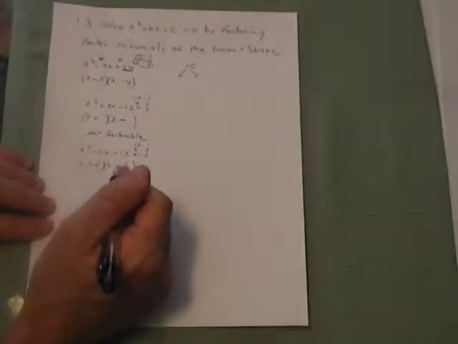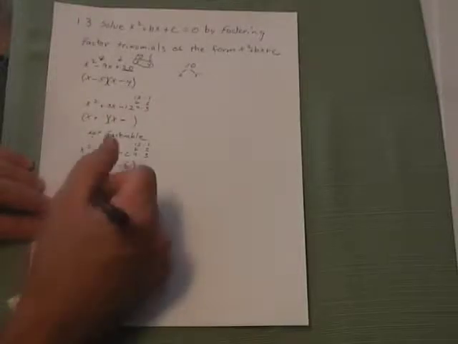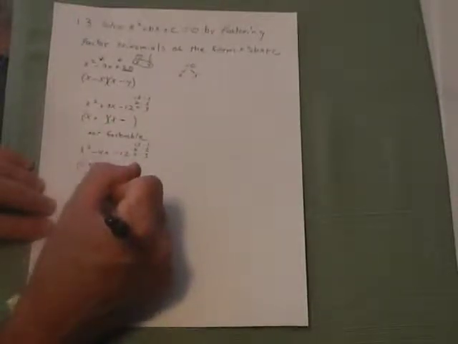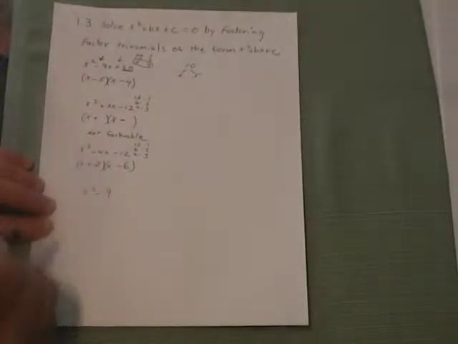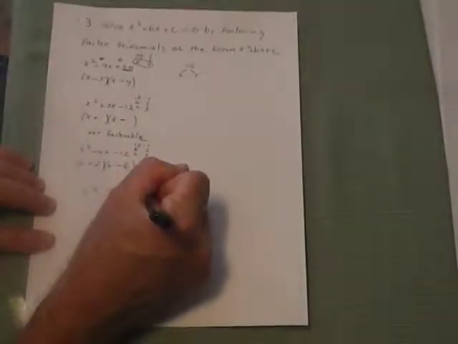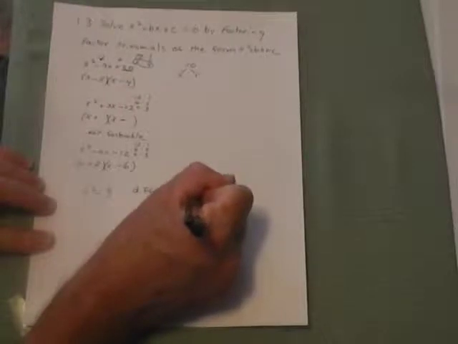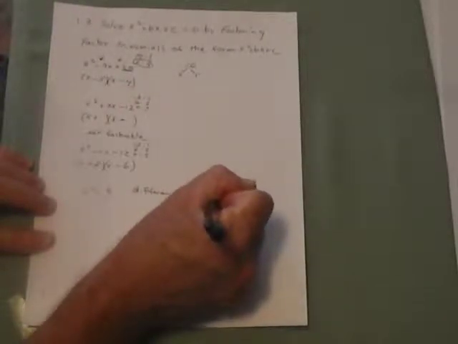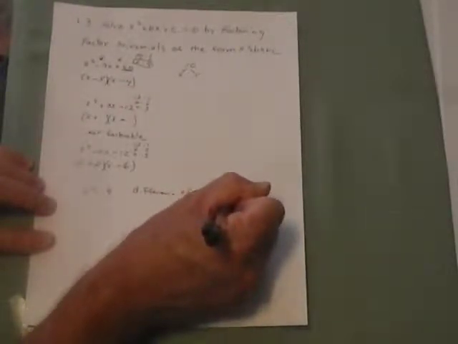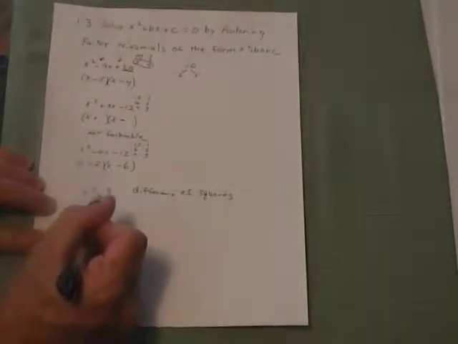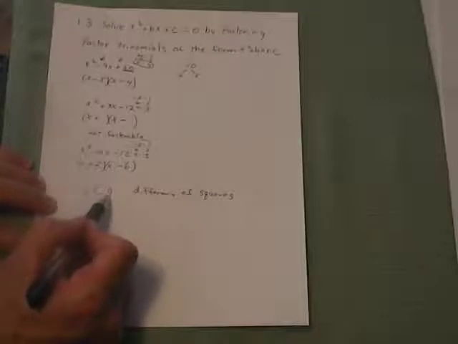Now there's some special ones also that we can factor. This is called a difference of squares. Because difference, because there's a minus between them, and squares, because each of our terms here are both perfect squares.